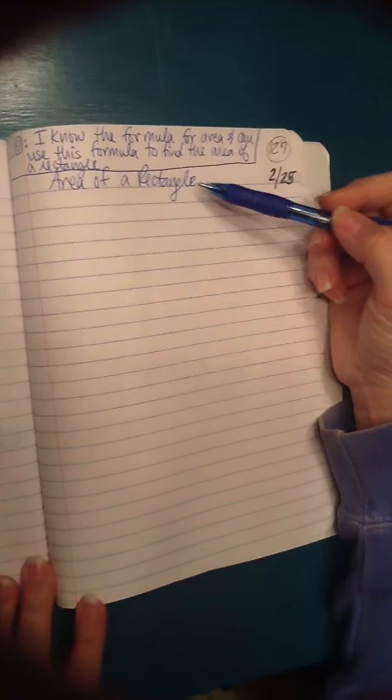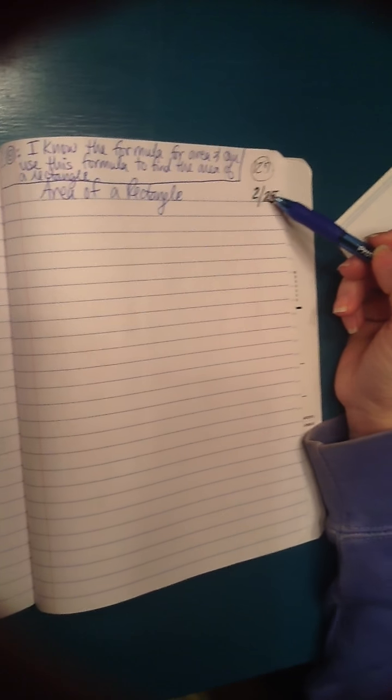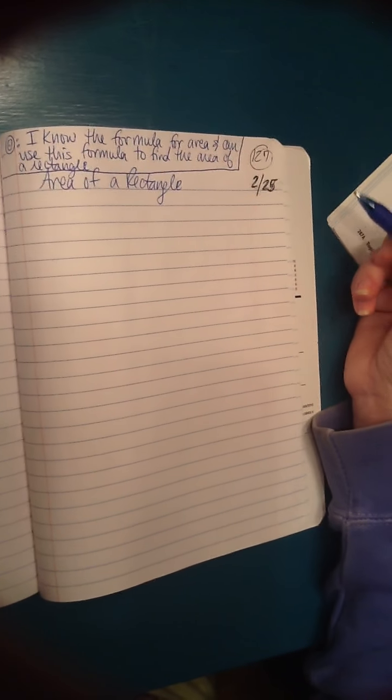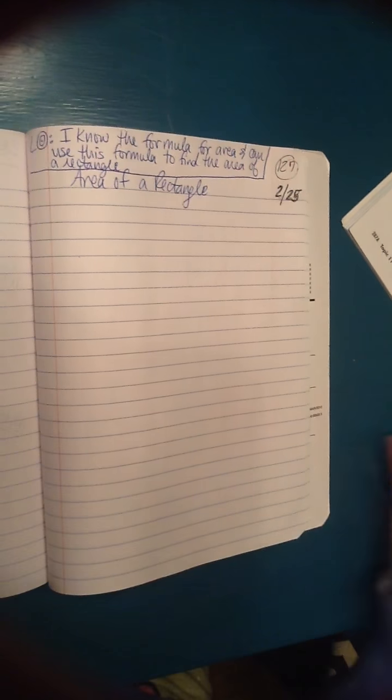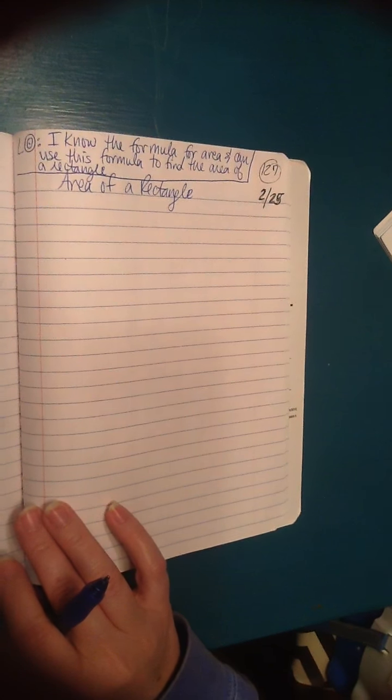Okay, let's get to our sheet. All right, so our table of contents today is area of a rectangle. I went ahead and put Wednesday's date, which is February 25th. Page number is 127. And your learning target for today is I know the formula for area and can use this formula to find the area of a rectangle.